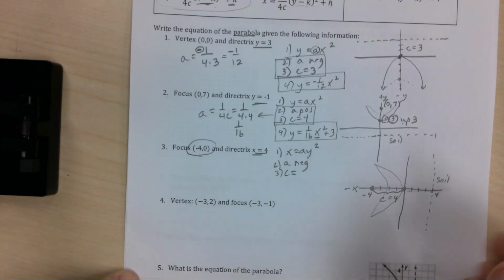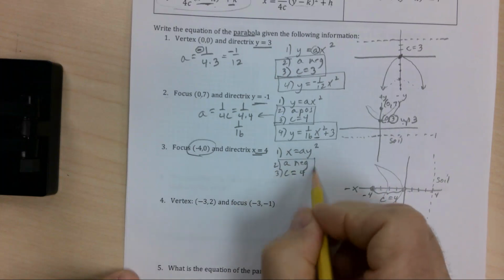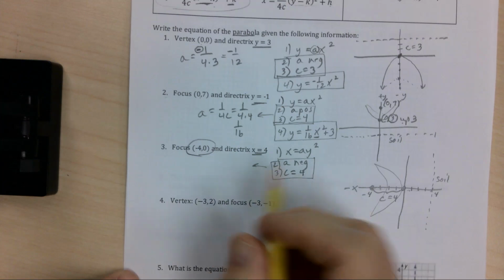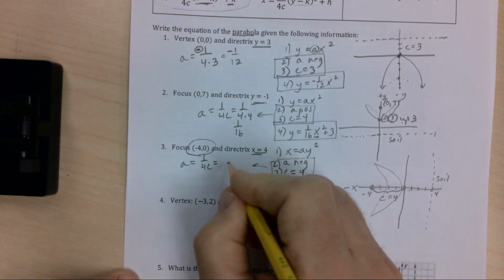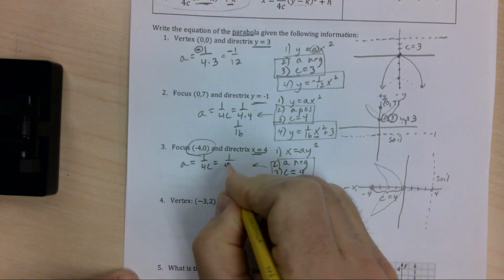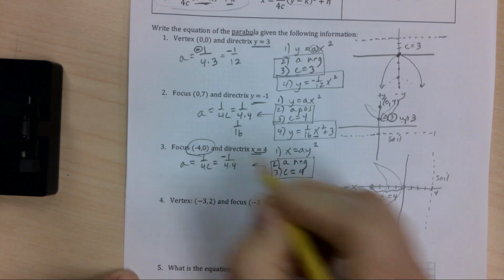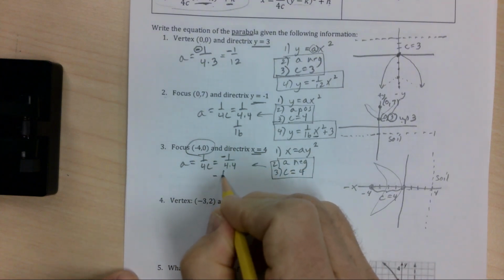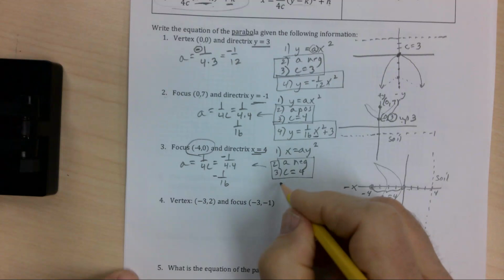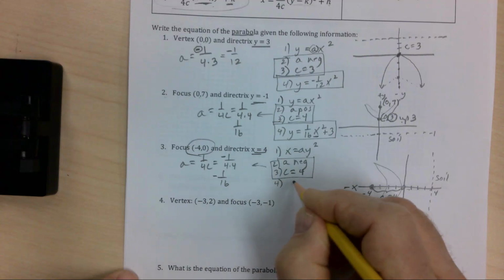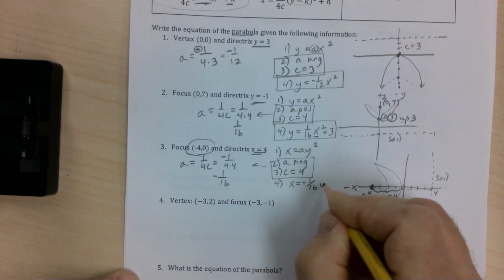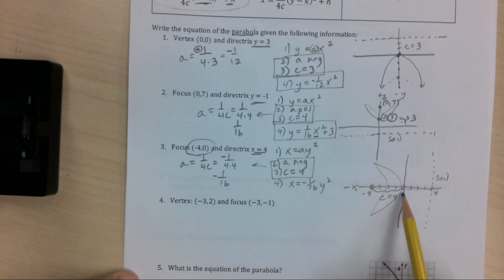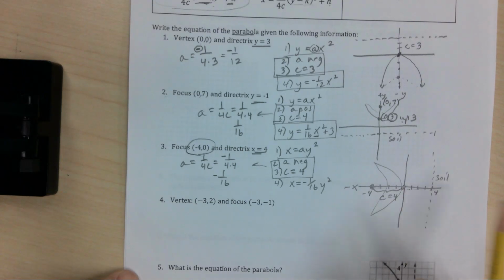C is 4 again. As soon as I get those two clues, I like to immediately plug it into this formula. So it's going to be 1 over 4 times 4, but I know it's negative, don't forget it. So it's negative 1/16. If I put all those clues together, I get x equals negative 1/16 y squared. I don't have to make any adjustments because my vertex is 0, 0.